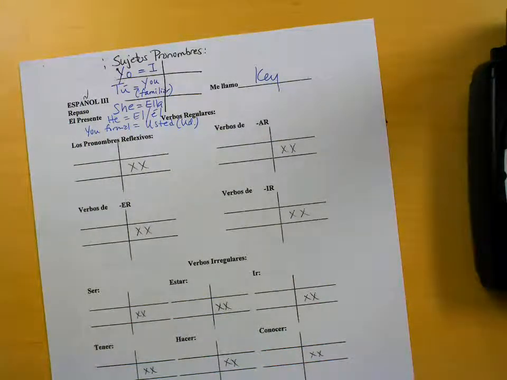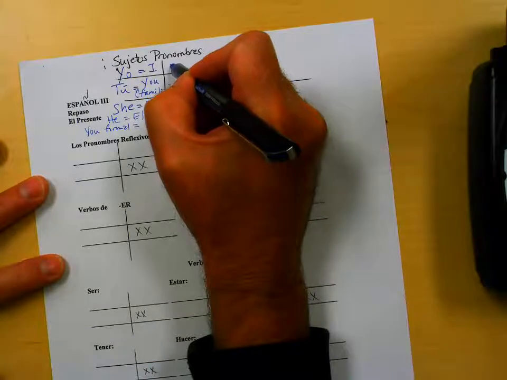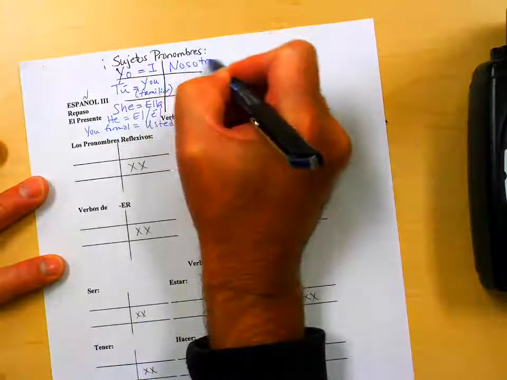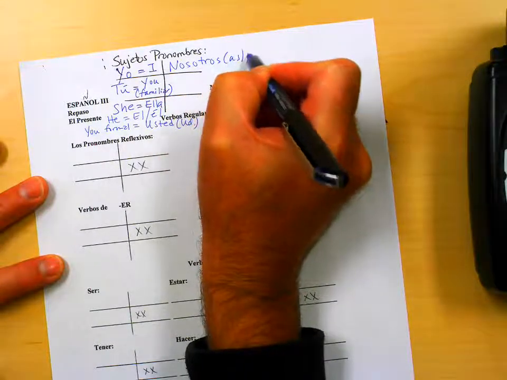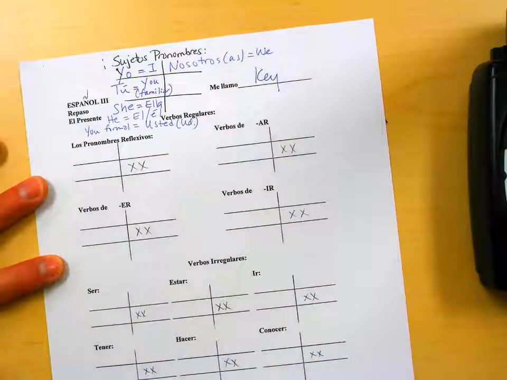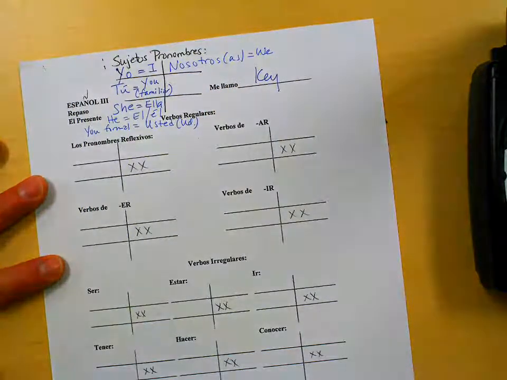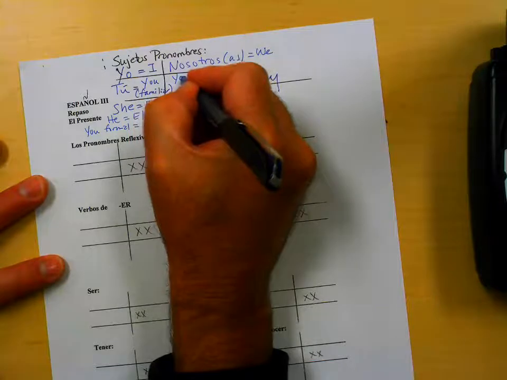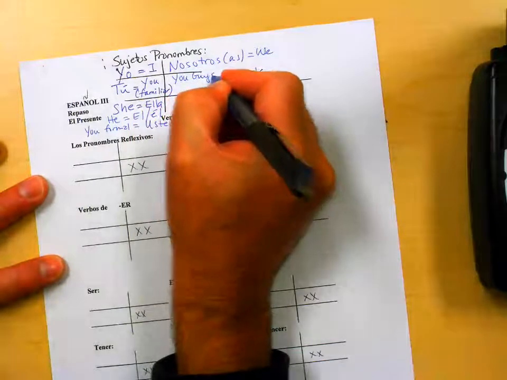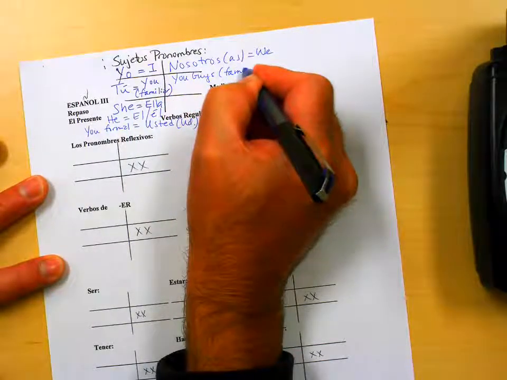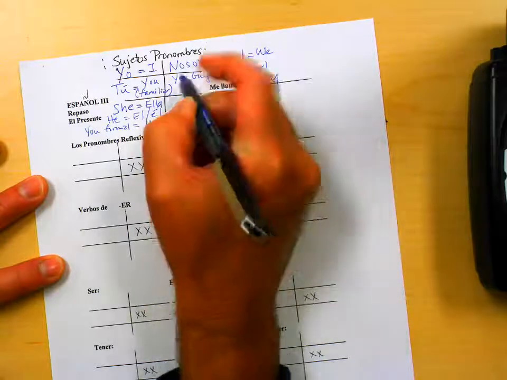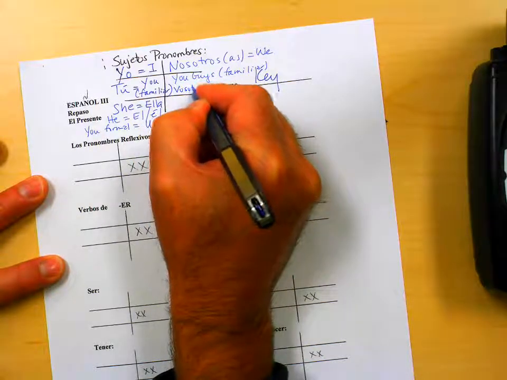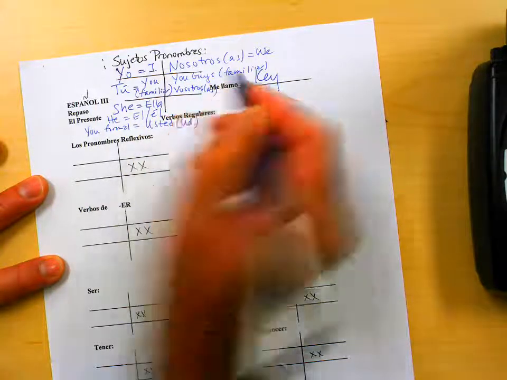Going on the plural side, we is nosotros, or nosotras, if they're all girls. Making you plural, you get you guys. Again, these are a whole group of people that you're talking to that you're very familiar with. That is vosotros, or vosotras.